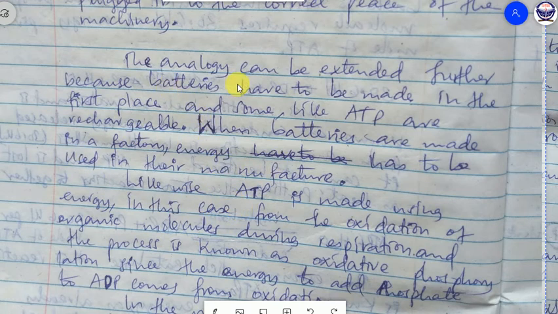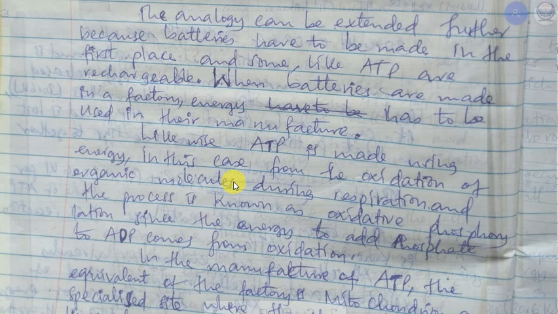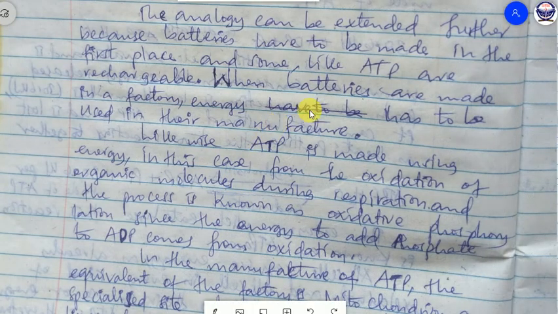The analogy can be extended further because batteries have to be made in the first place, and some, like ATP, are rechargeable. Some batteries are rechargeable, but some are not. When batteries are made in a factory, energy has to be used in their manufacture. Likewise, ATP is made using energy.